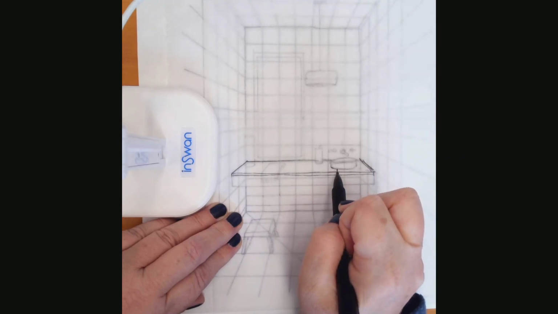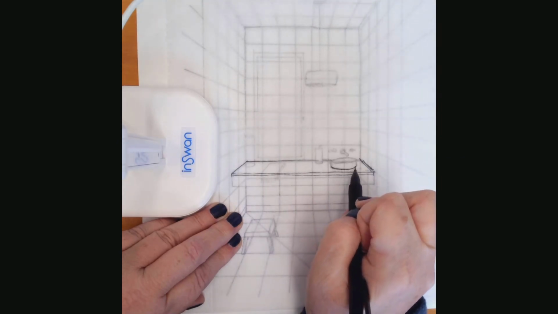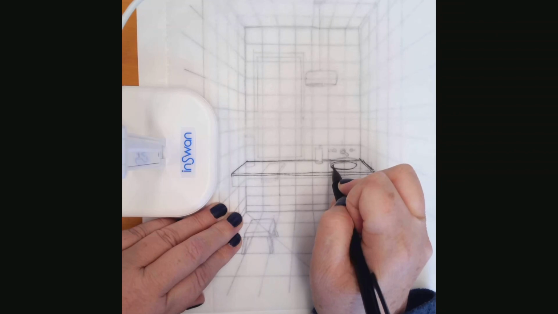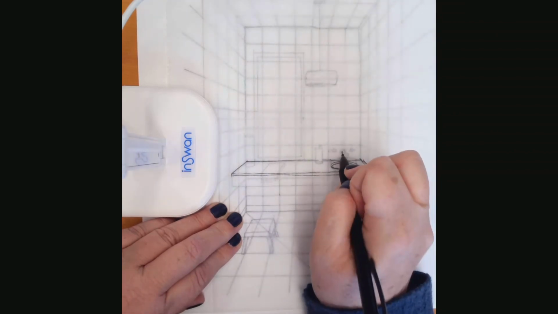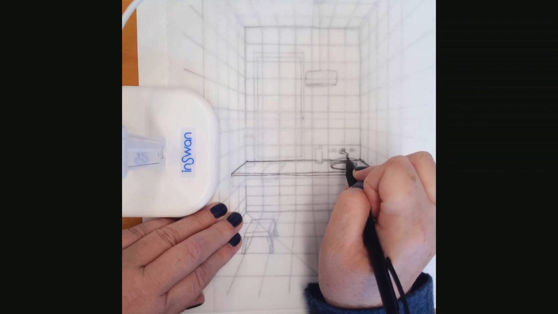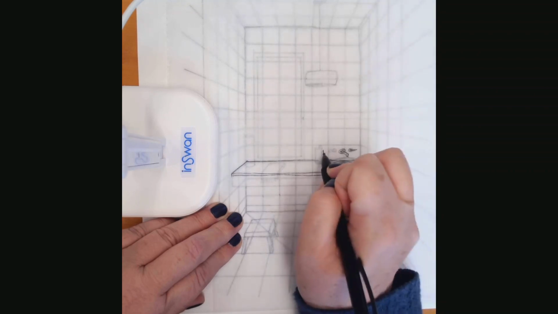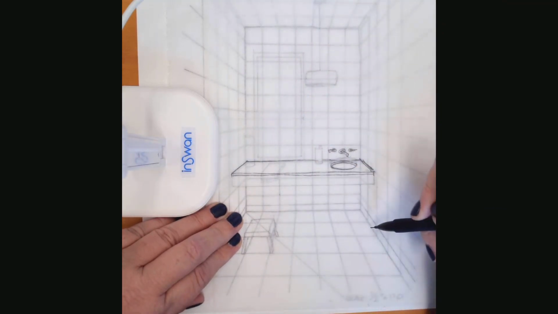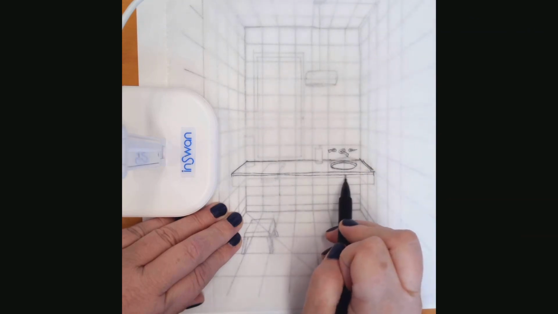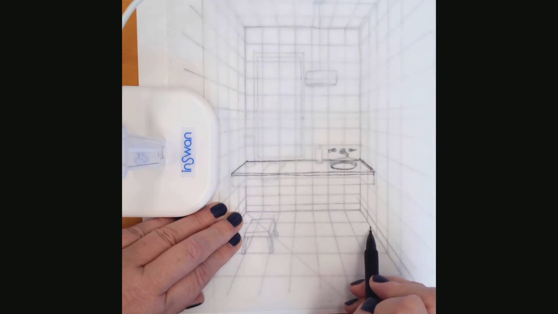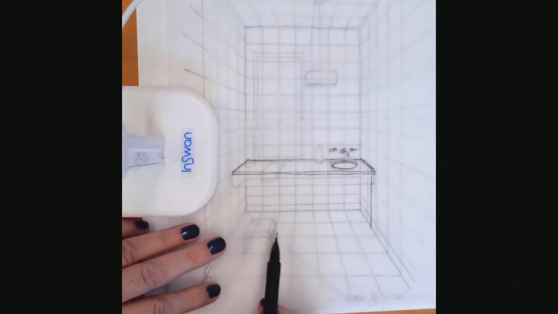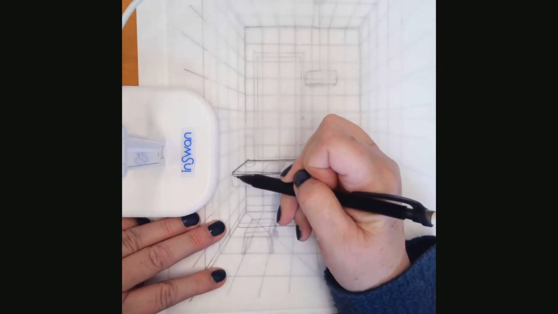Let's say I want it to be a drop-in sink. So that would just be like that, but I could still keep my faucet wall hung. Now, for base cabinets, then what you do is I know, okay, they come out 18 inches, and then I'm going to carry that up. So you can see the countertop's already further out. I would come over, that'd be my line, I'd come up.